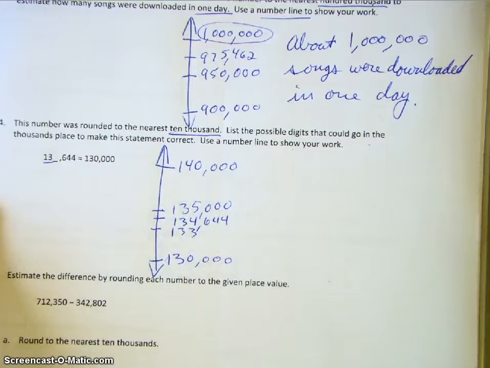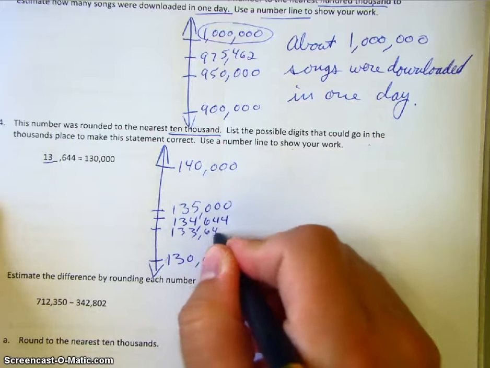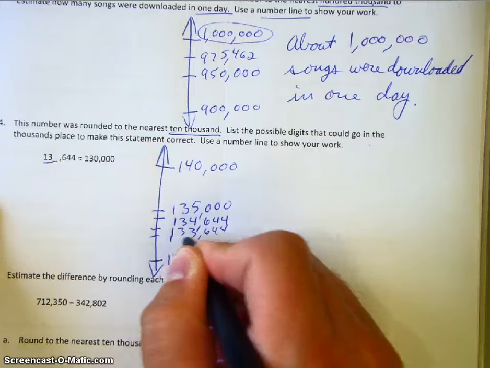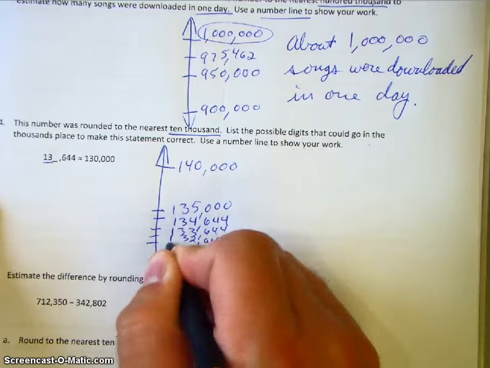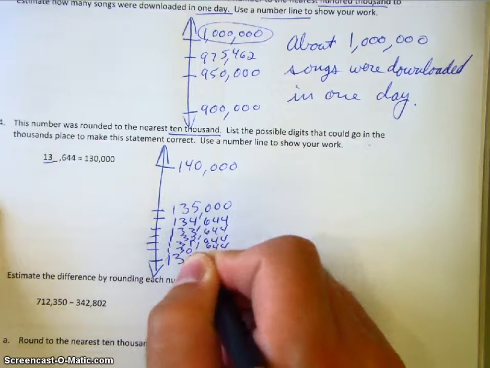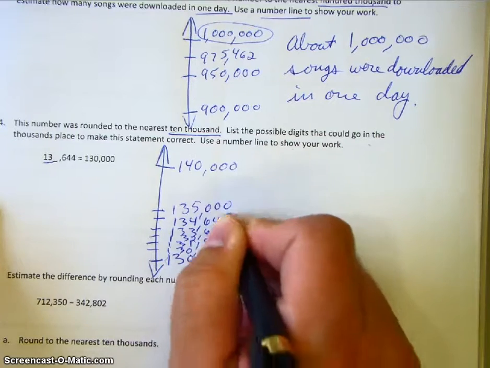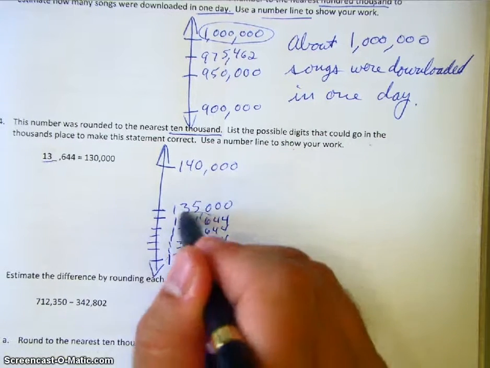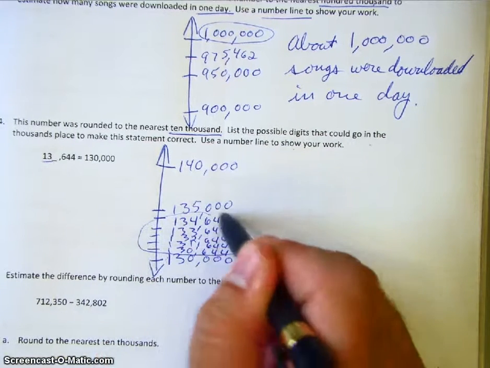So we could have a 4, we could have a 3, 2, 1, or 0.